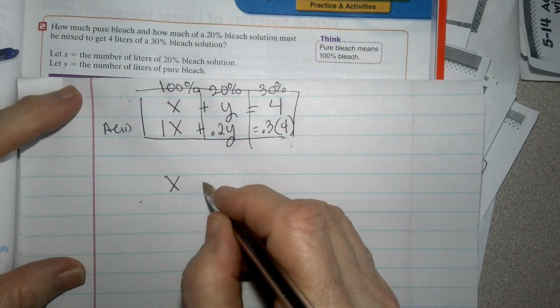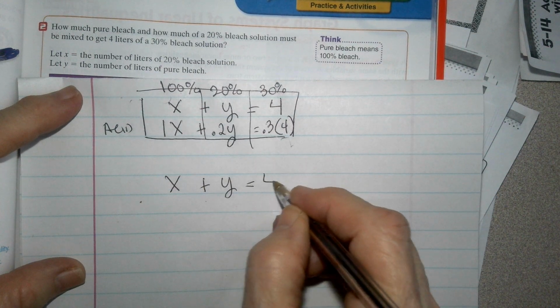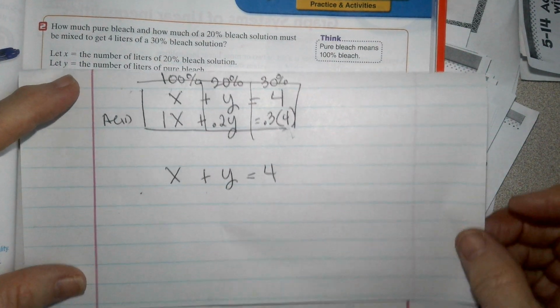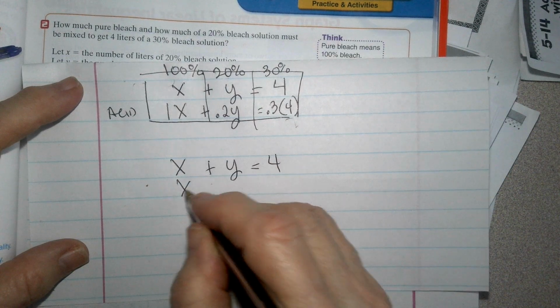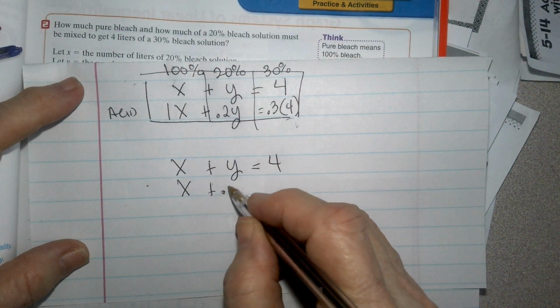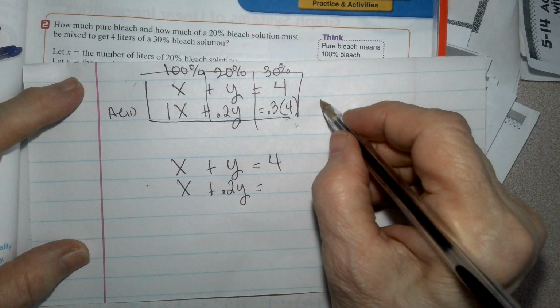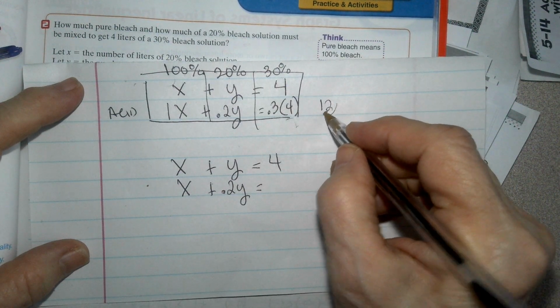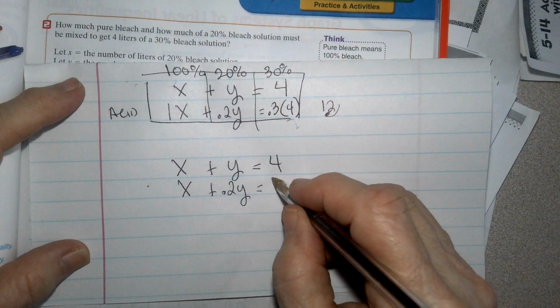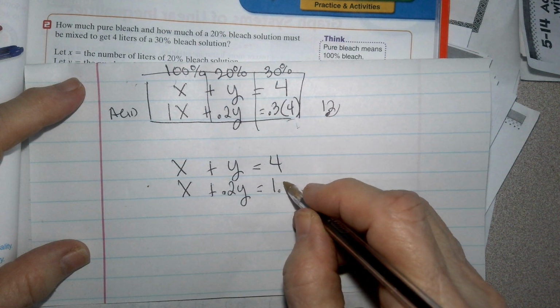And then we're going to pull it out. So x plus y is equal to 4. The bottom one is x plus 0.2y is equal to 3 times 4 is 12, but the decimal comes over once. So 1.2.